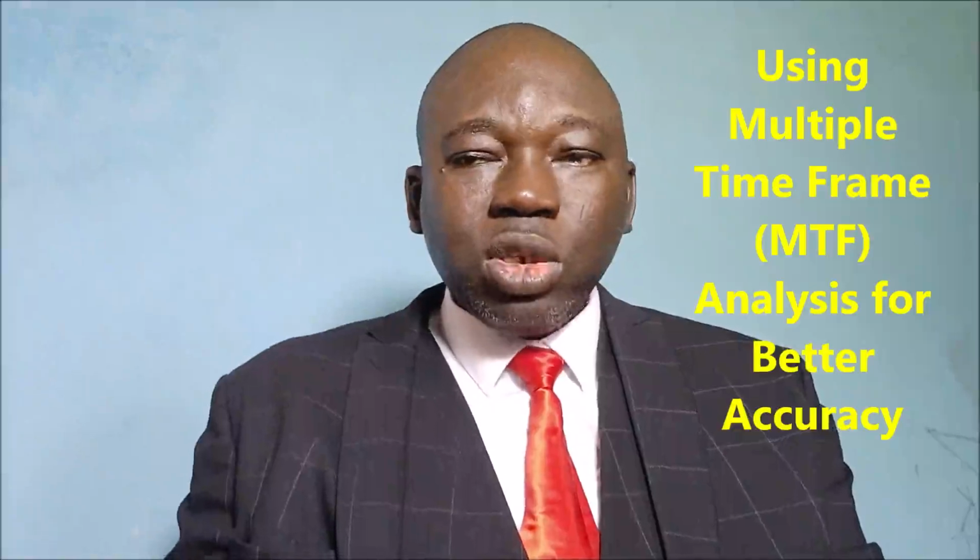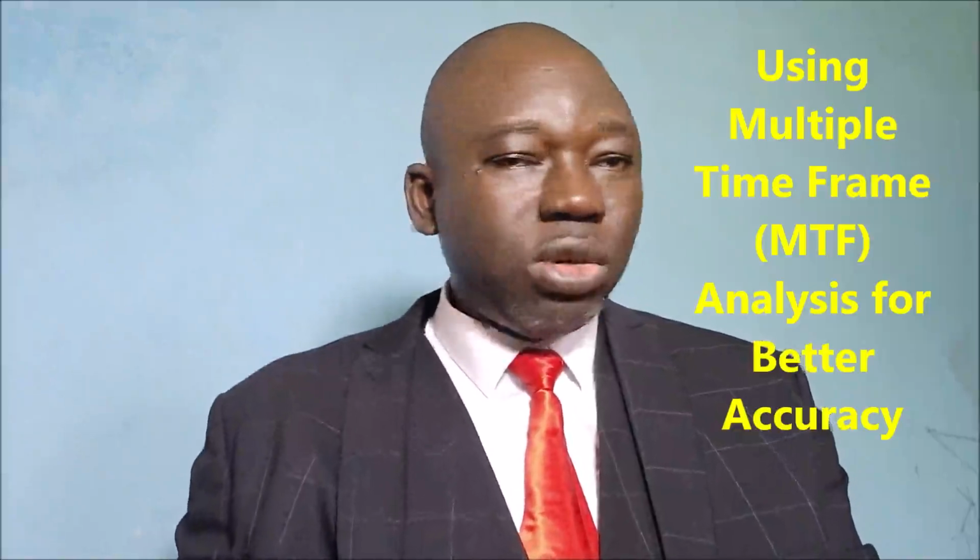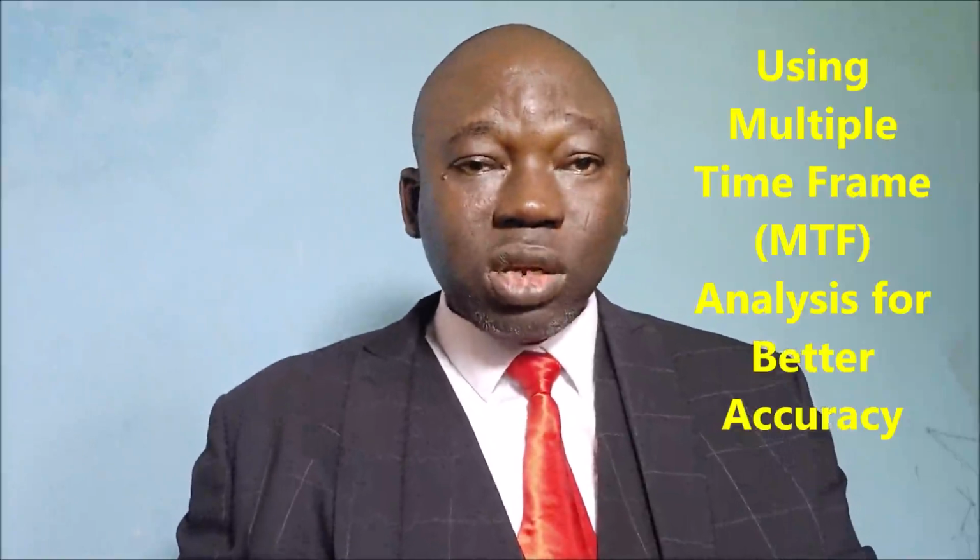Then, best time frame combinations based on your trading style. If your trading style is scalping, then you should be using 1 hour, 15 minutes, and 5 minutes. If you're a day trader, then you should be using 4 hours, 1 hour, and 15 minutes. If you're a swing trader like myself, then you should use daily, 4 hours, and 1 hour. Now, if you're a crypto swing trader, then you should use daily, 4 hours, and also 1 hour.